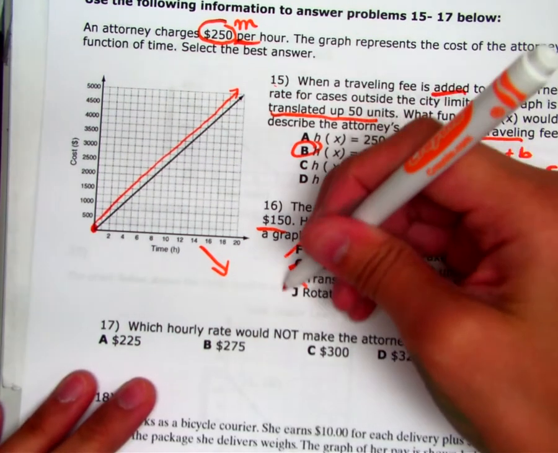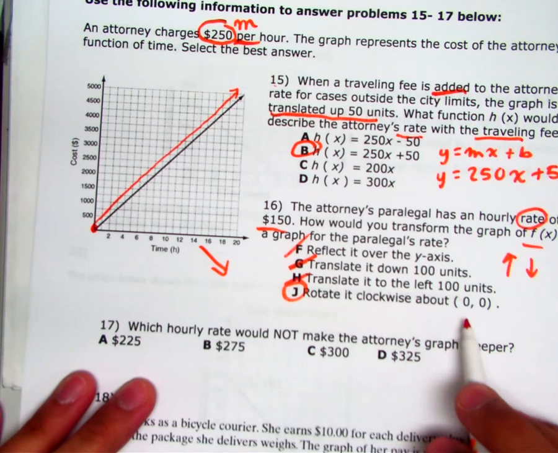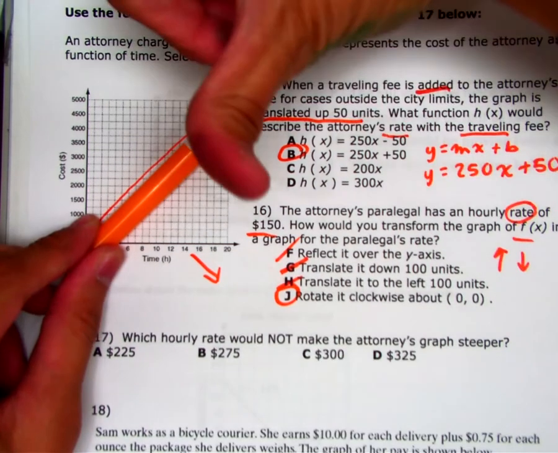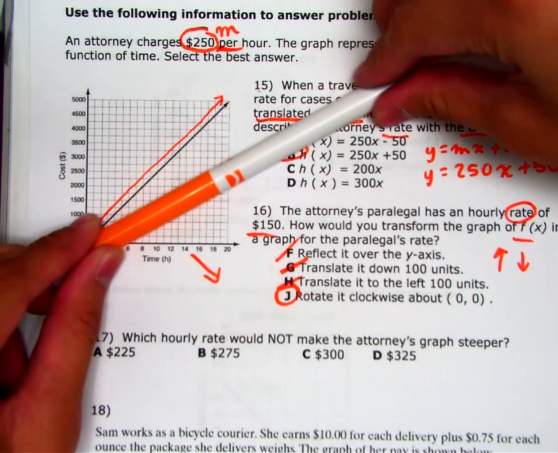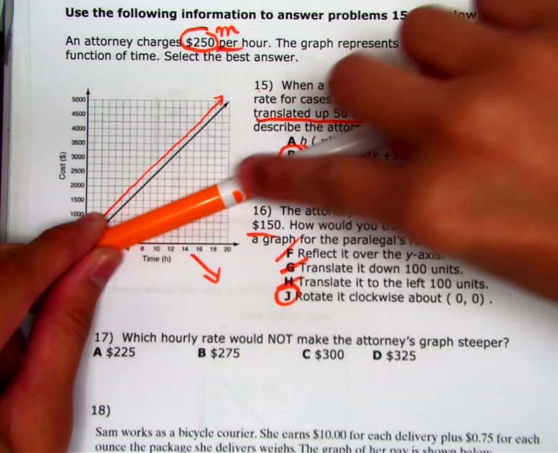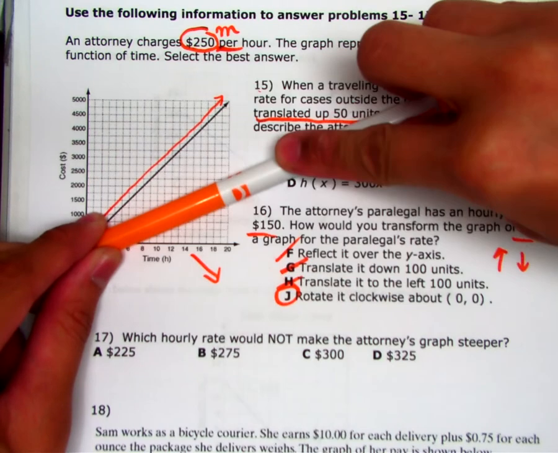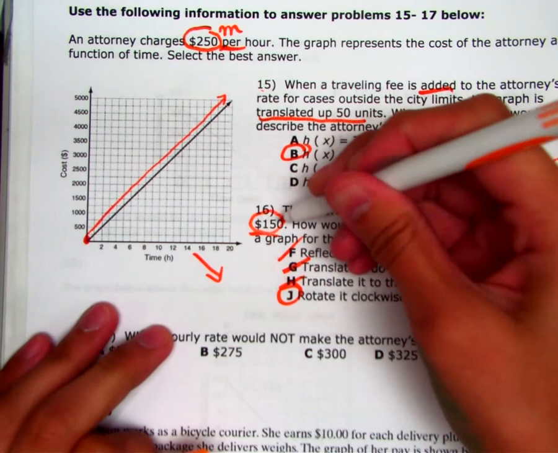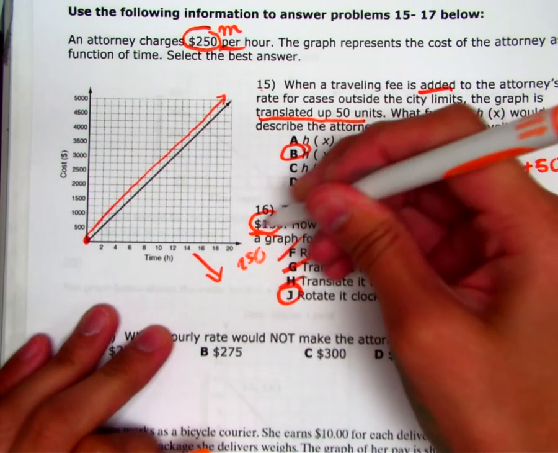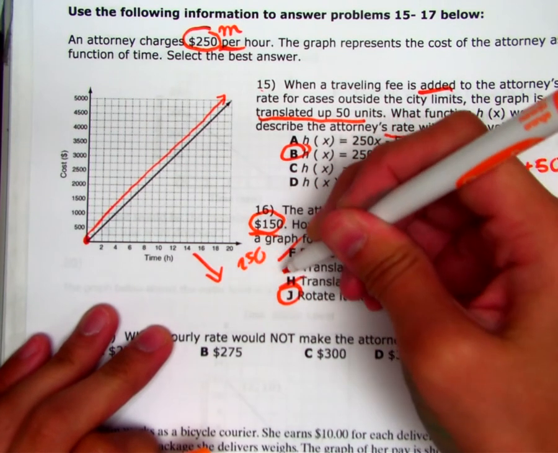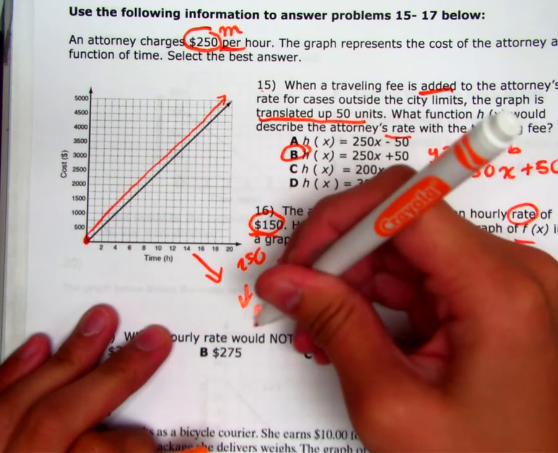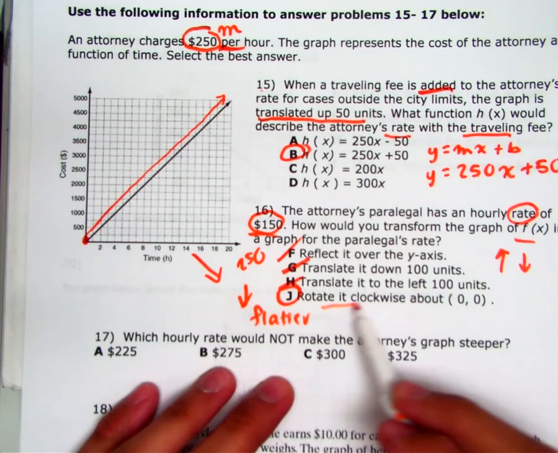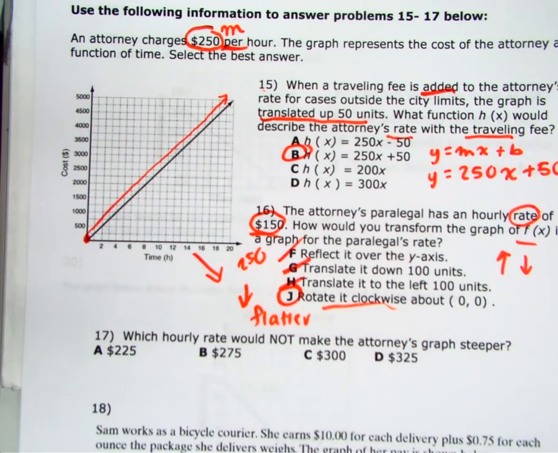Rotate it clockwise about 0, 0. What that means is you're taking your graph and you're rotating it clockwise. So that way, and hey, look, you get a line that is flatter. And that is exactly right, because my slope changed from 250 to 150. It decreased. And when your slope decreases, it gets flatter. And another way of saying that it got flatter is that you can rotate it clockwise. So your answer is J.